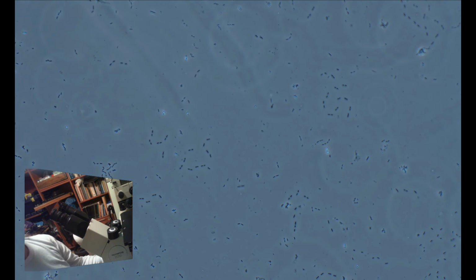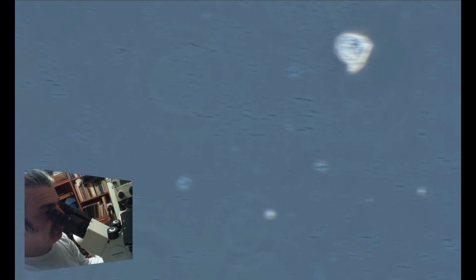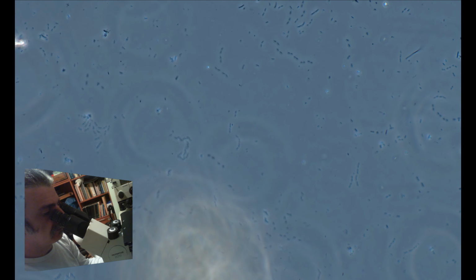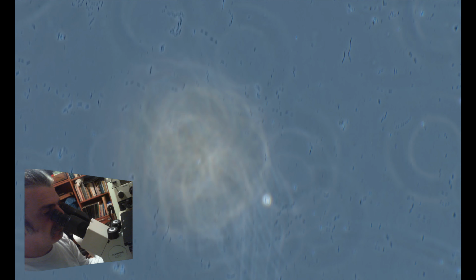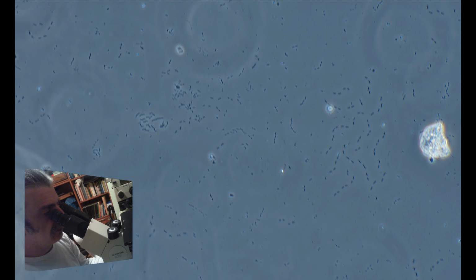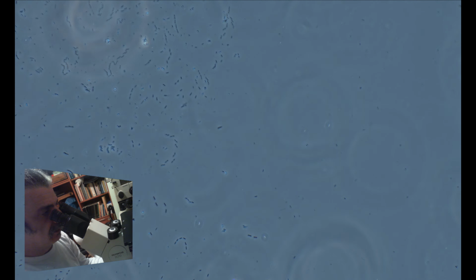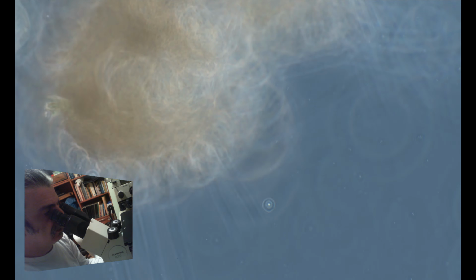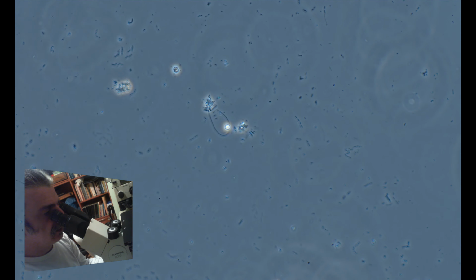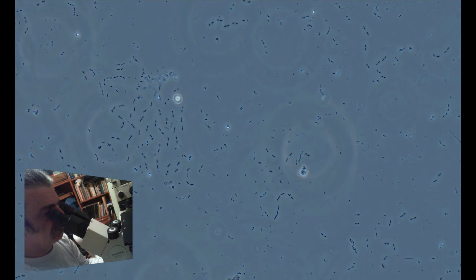And now what we are seeing, those spots, are bacteria. Bacteria that float on the top surface of the water. And we'll surely find some creatures that harbor them soon.